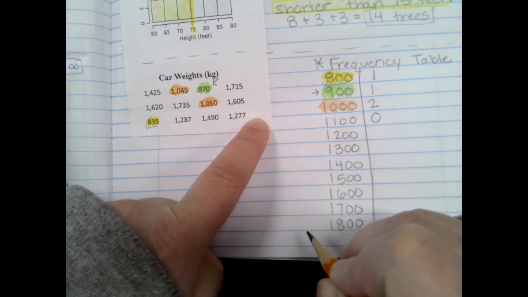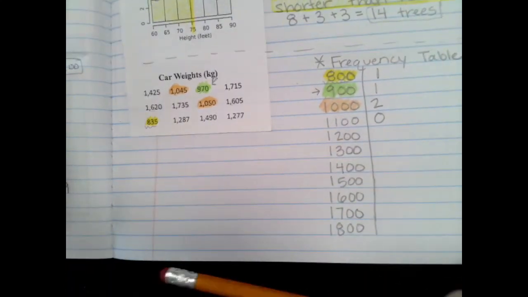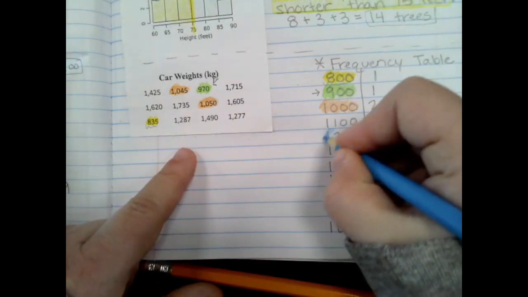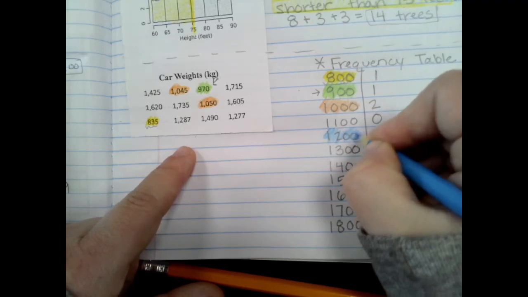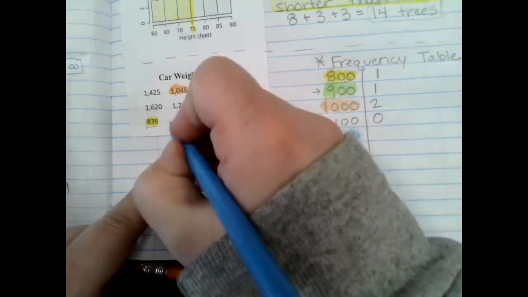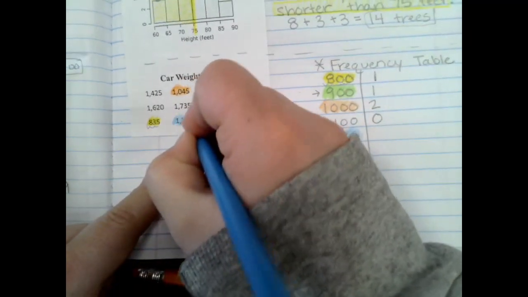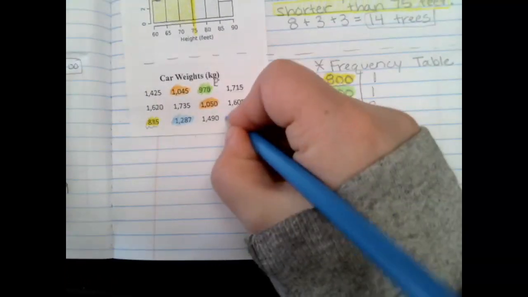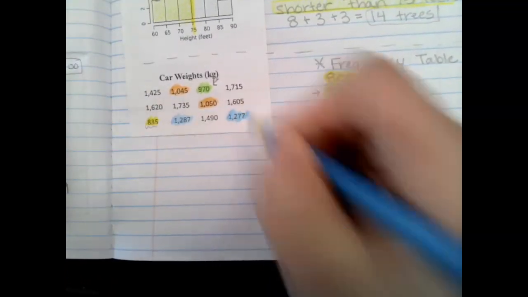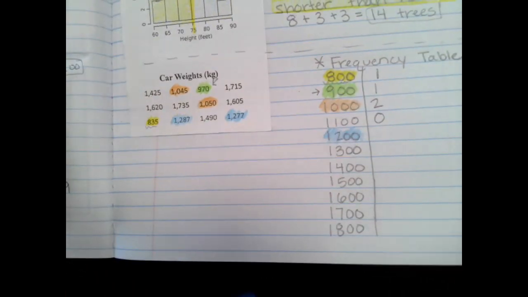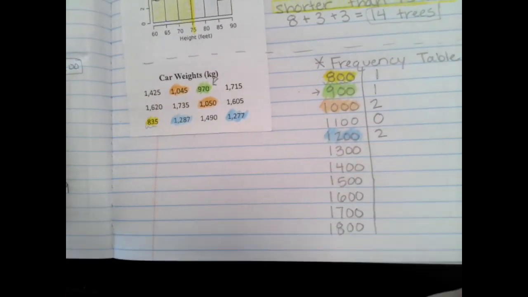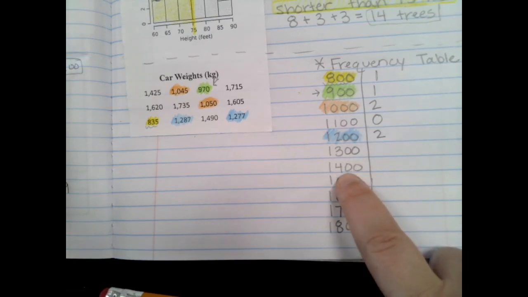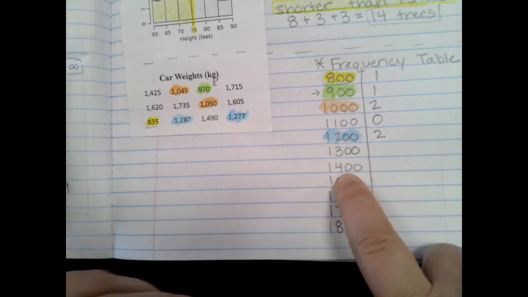1,200. Oh, yep, we have one. So color code that if you'd like to. Oh, how many? 2. I thought there was 1. There we go. 2. Good catch. Any 1,300s? 1,400s?